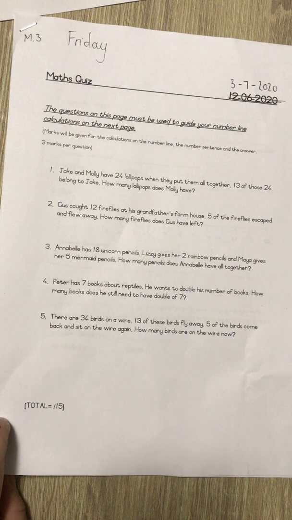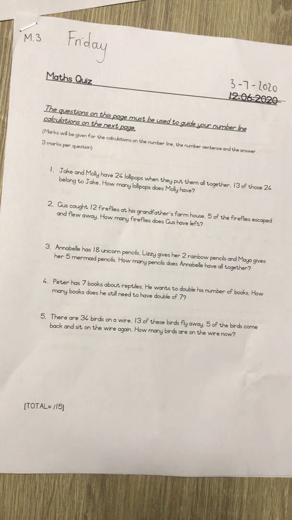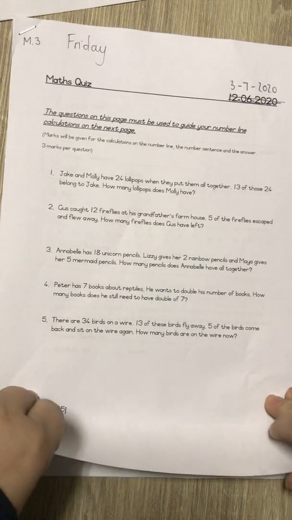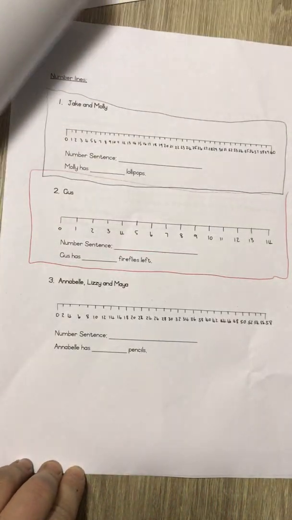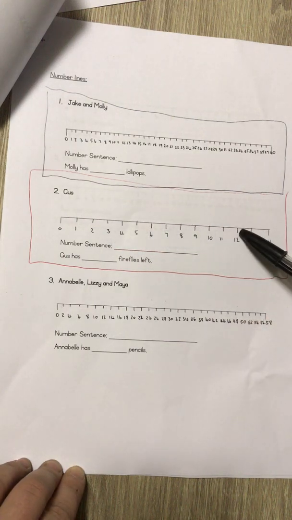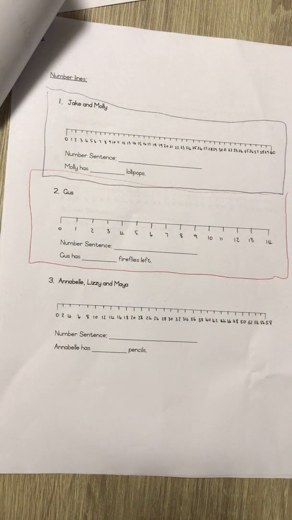How many fireflies does Gus have left? Alright, and now you circle your answer. Where your bounce ended, that is your answer. So, you are going to show me the sum on here, where you started, how you bounced, and where you ended up. Then you write the sentence for me.